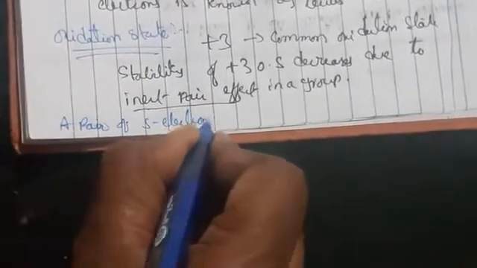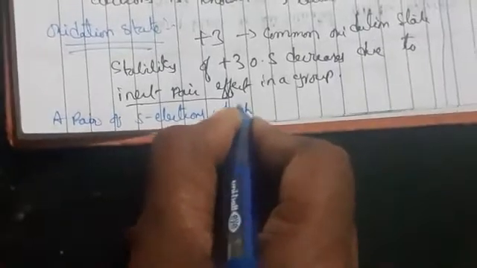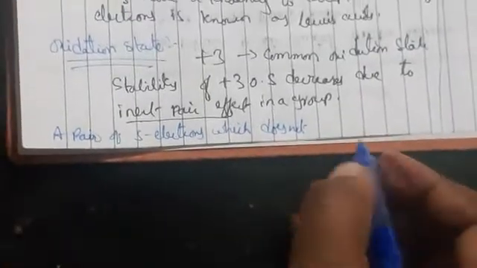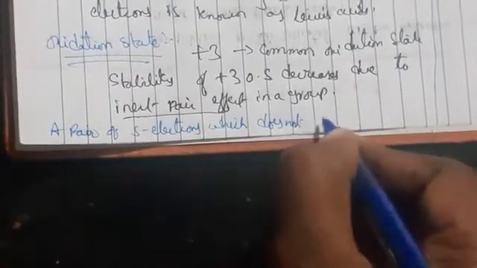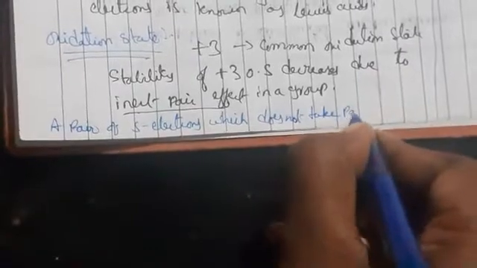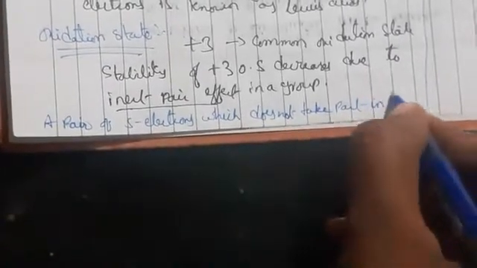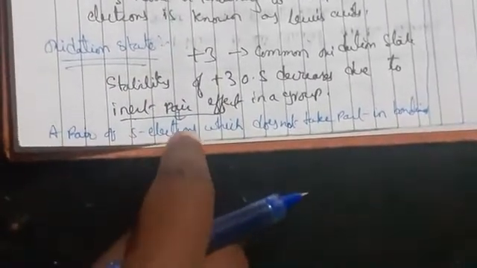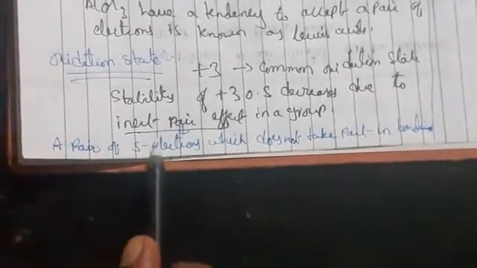A pair of s electrons which does not take part in bonding, we call it the inert pair effect. So what is the inert pair effect? Whenever you are taking s electrons, the pair does not take part in bonding. So the reluctance of the ns orbital, or a pair of s electrons, to take part in bonding, we call it the inert pair effect.